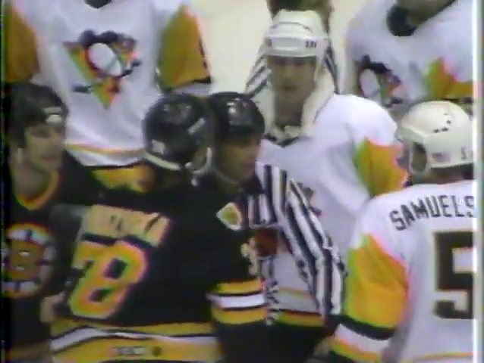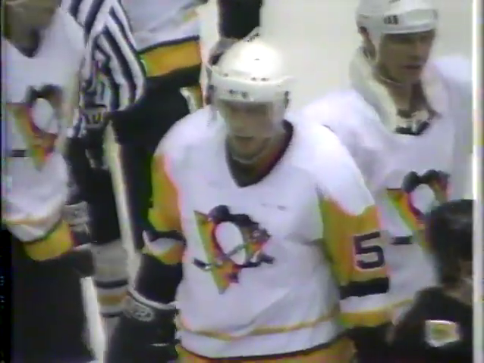Late again in period number 2, as we had in period number 1, a holding infraction will be called against Pittsburgh. And the Bruins are trying to get Ruzicka away from everybody. They know the penalty will be issued here against the Penguins. And the Bruins are going to go to the power play again. It'll be Ulf Samuelsson headed off.